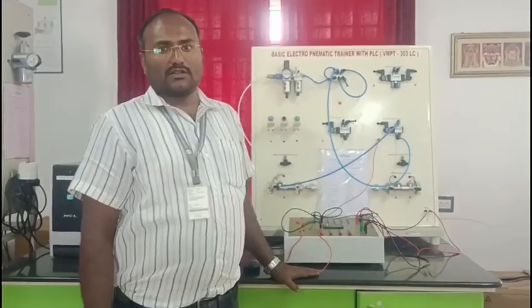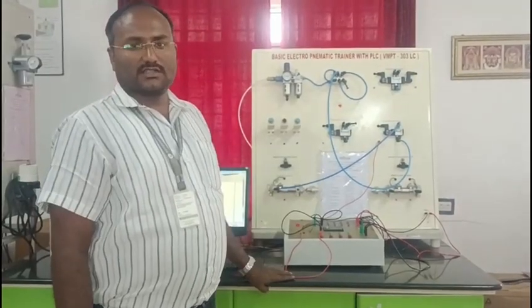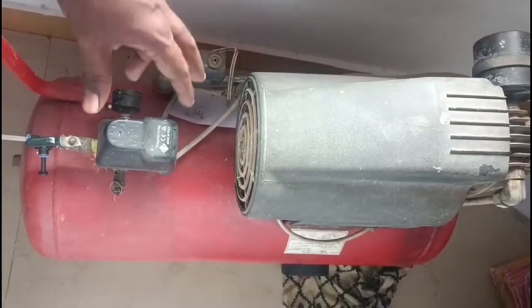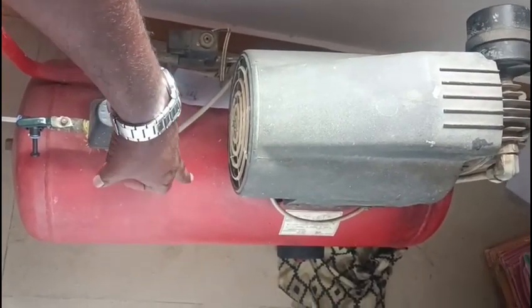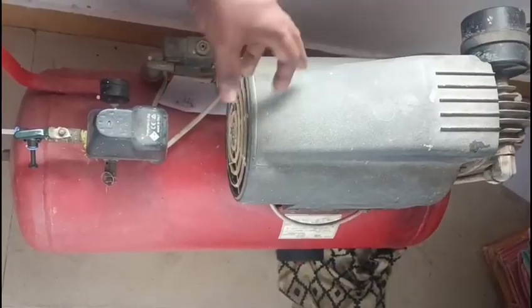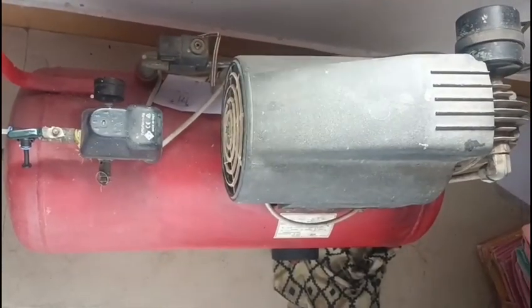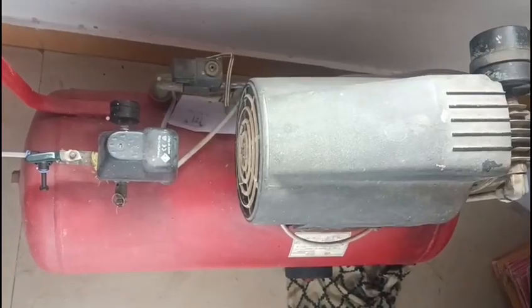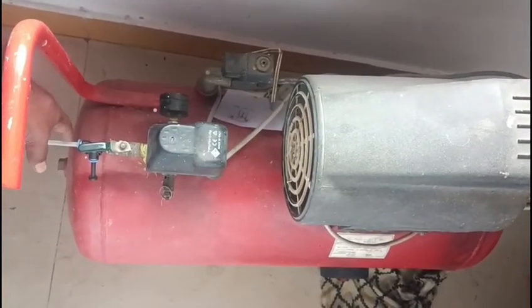The apparatus required for this experiment, the first one, is the compressor. This is a compressor. The red one is the compressor air tank. The compressor sucks air from the atmosphere and stores it in the tank. Then it goes with the help of this air hose to the PLC trainer kit.